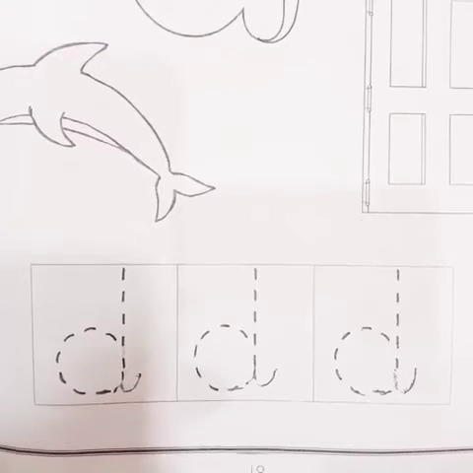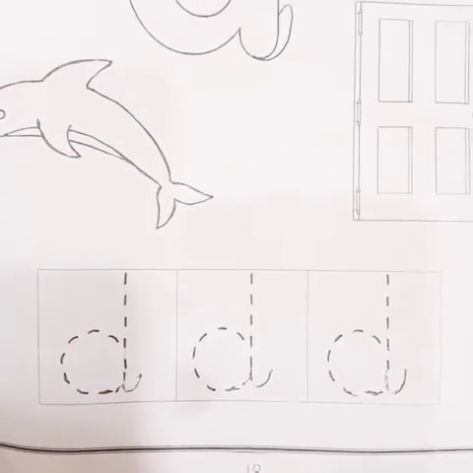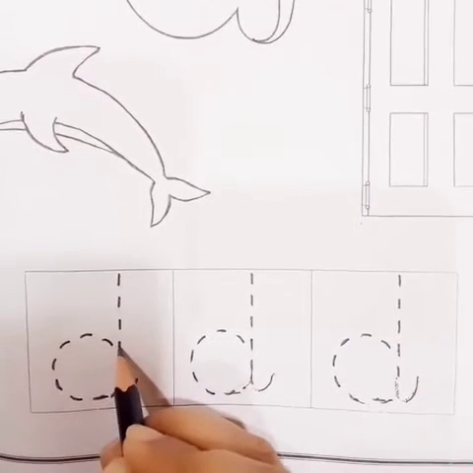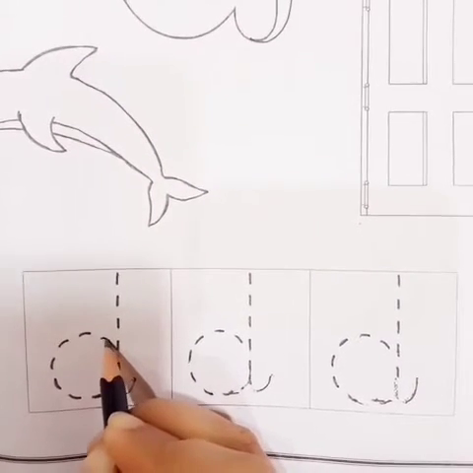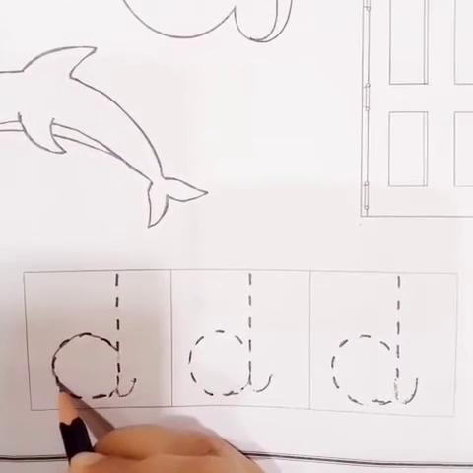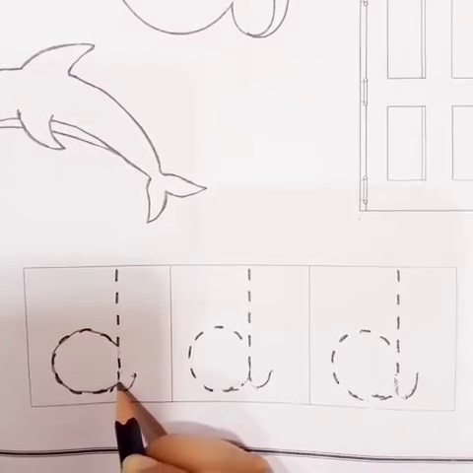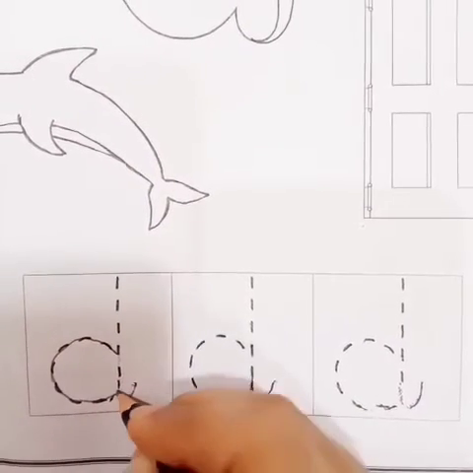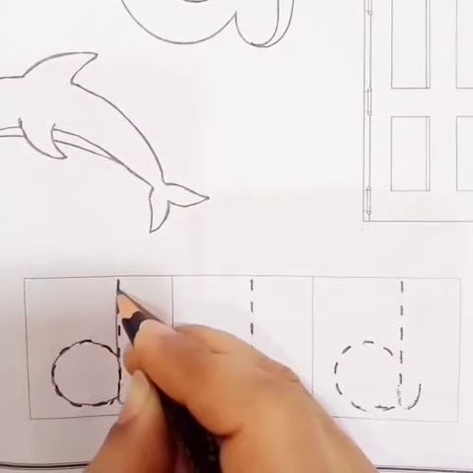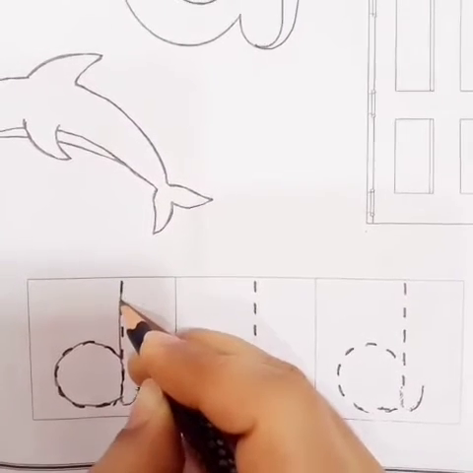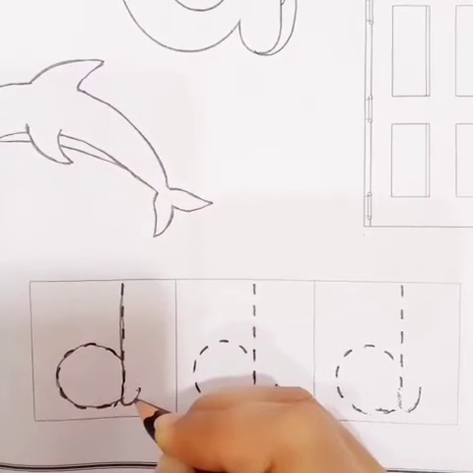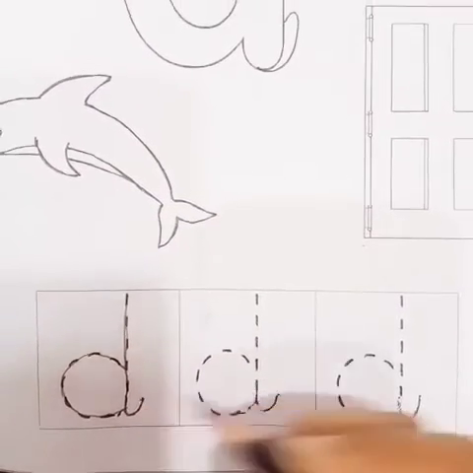Next letter is D. For the tracing of this letter, first we will make K, letter K, that we just drew on the previous page like this, and then we will go up in a straight line till here, then come down on the same line and then make a loop as we did for letter A.